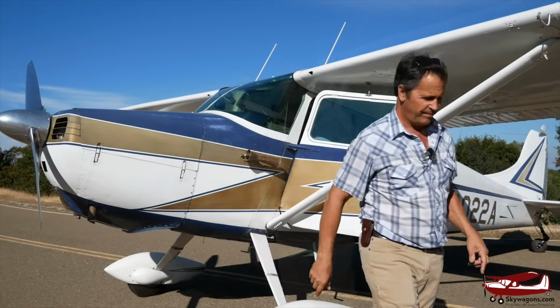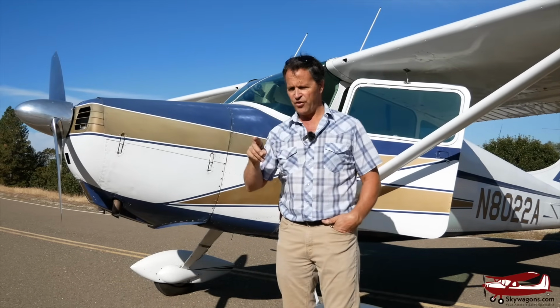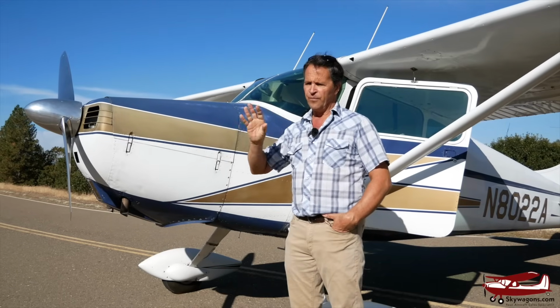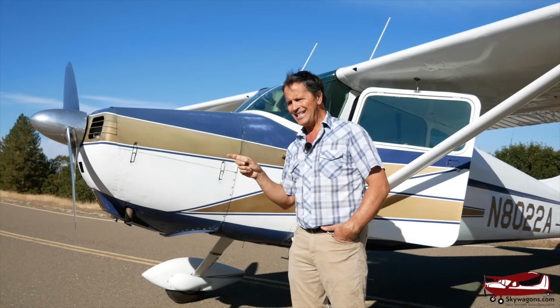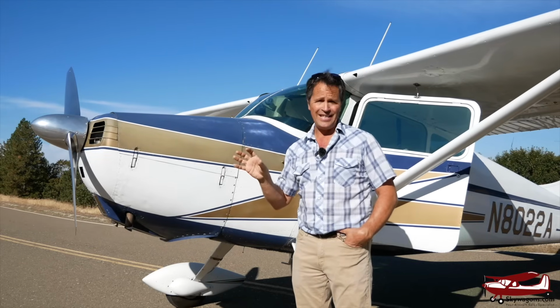Now the 180. So before we go to the 180, I remembered something. I wanted to talk about the different engine options you can put in them, the favorite upgrades. So the O-300 is standard. A very popular one you can put in is a Lycoming O-360 4-cylinder 180 horsepower with a constant speed prop, which is basically the front of a Mooney M20C.